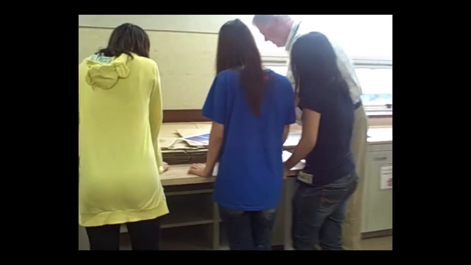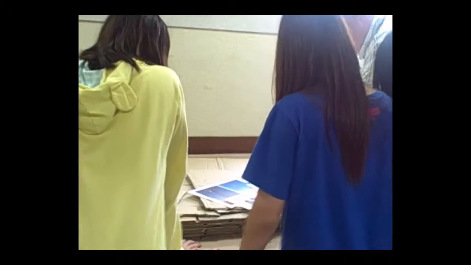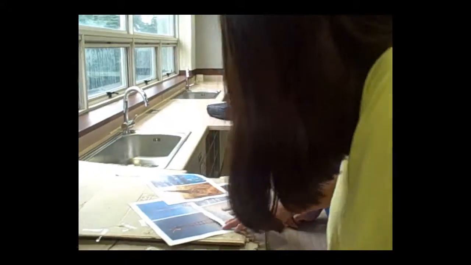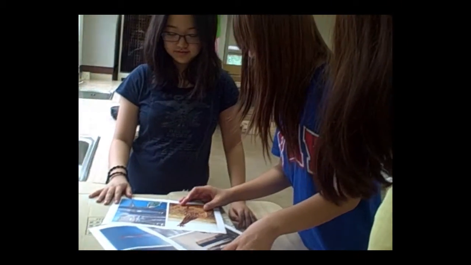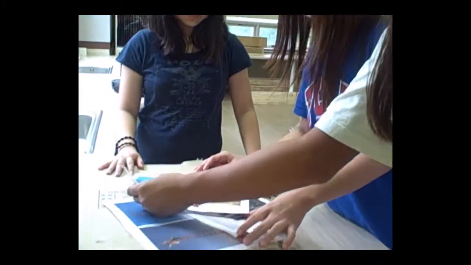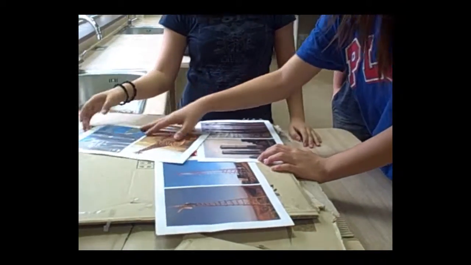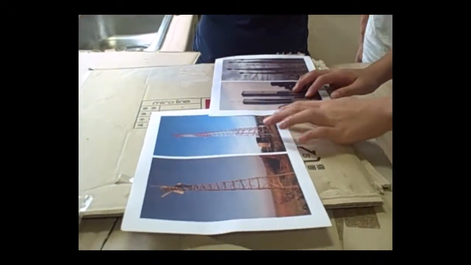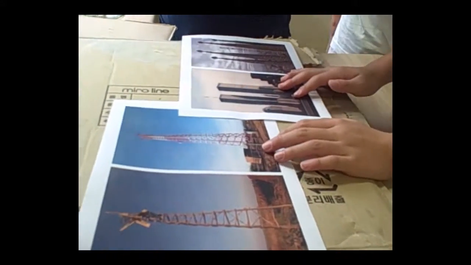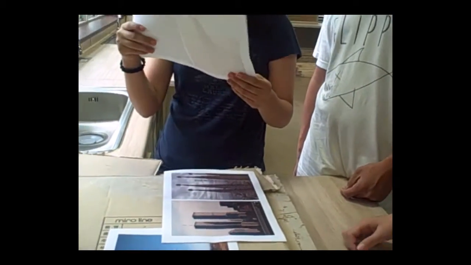Group, look at the pictures of the towers here. Think about it. Okay, group 2, I'll give you some pictures right here. This is a tower? He said it was. This is taken in a tower. I want you to think about where that is.